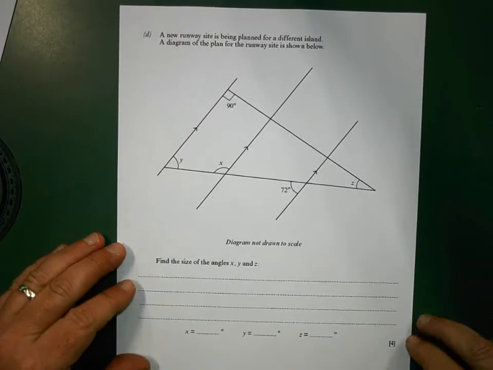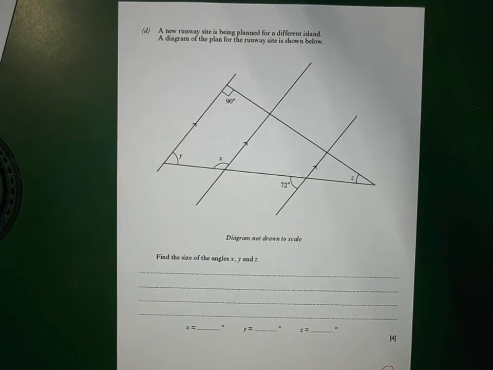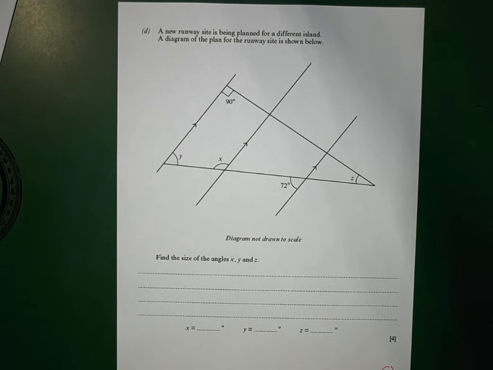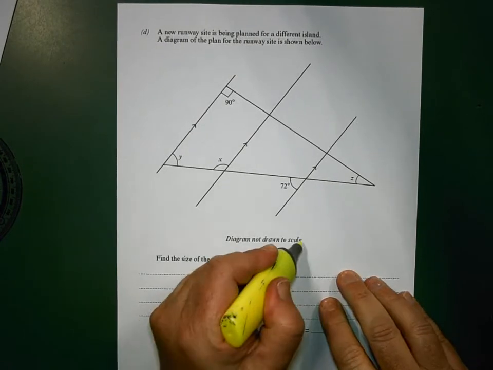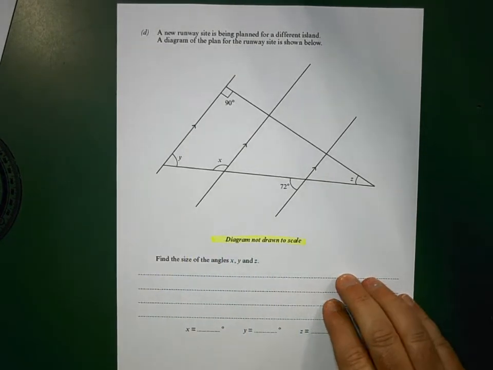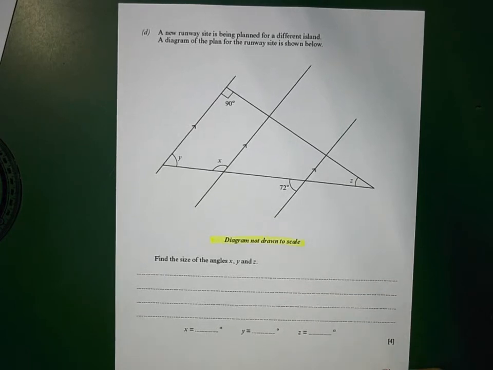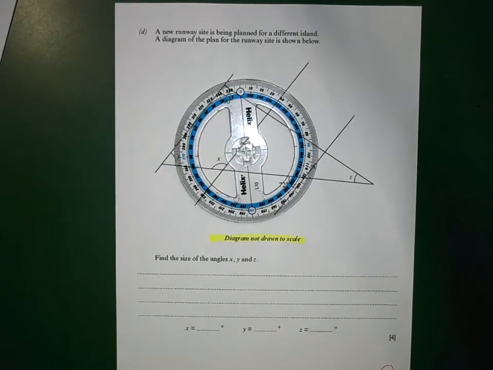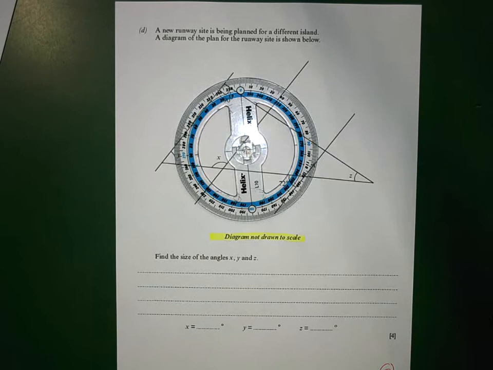Okay, a new runway site is being planned for a different island. A diagram of the plan for the runway is shown below. Right, I'm seeing straight away this bit of information. Diagram not drawn to scale, okay? So that means you can't use this. It's not a measuring question.